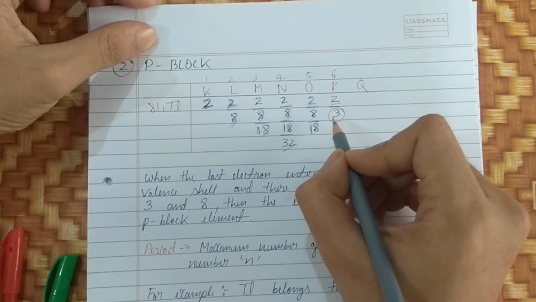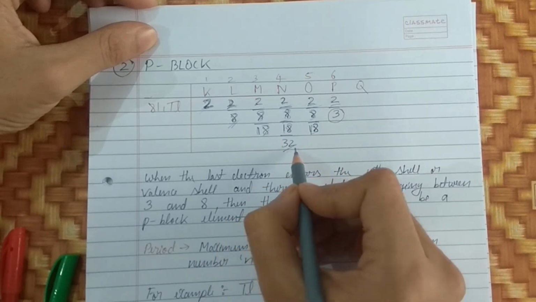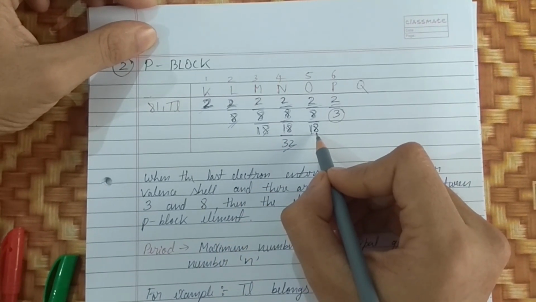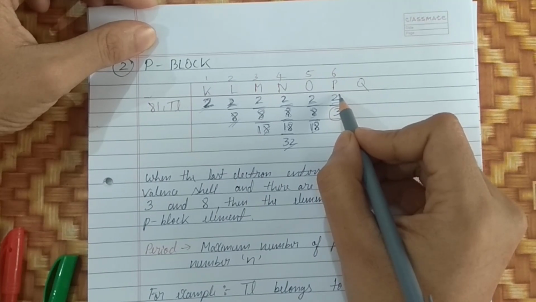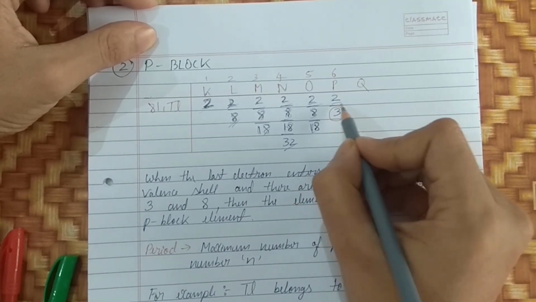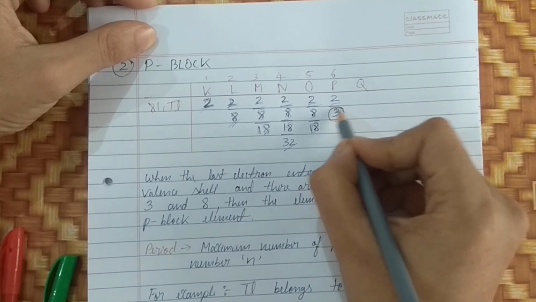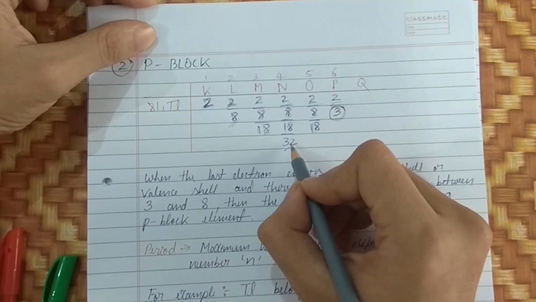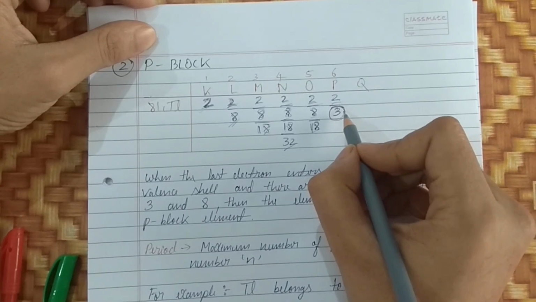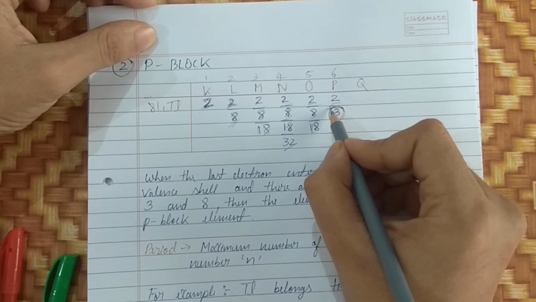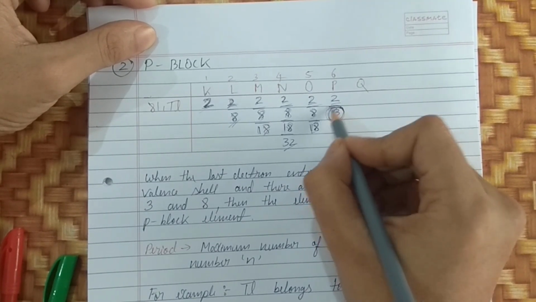And after that we will count: 8 to 10, 18, 60, 78, 78 to 80. So 1 electron more is needed, that's why we will go up to 3 in the last shell. Then we can count, it's 60, 78, 81. So it's done. We can notice here the last electron enters the last shell again in this group.